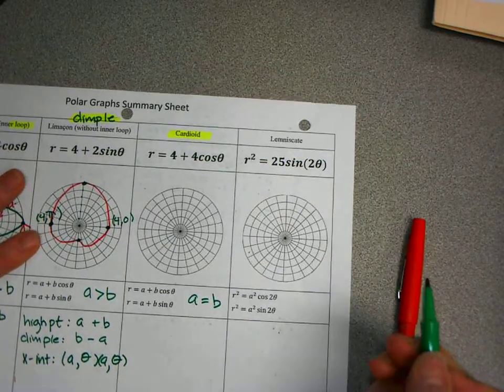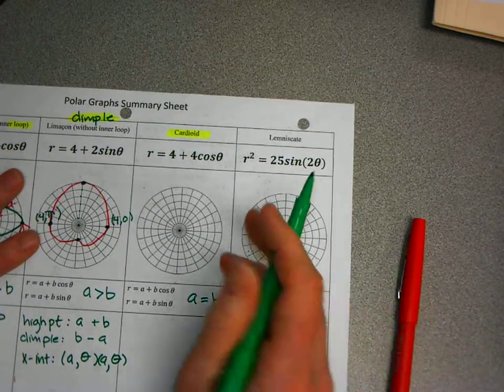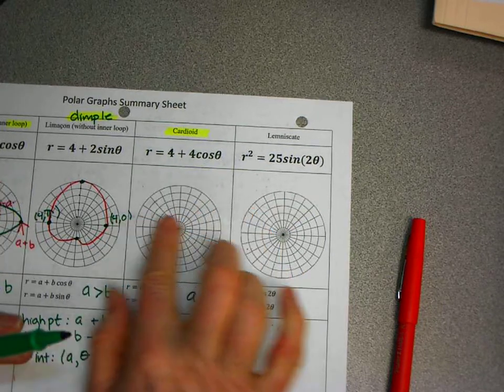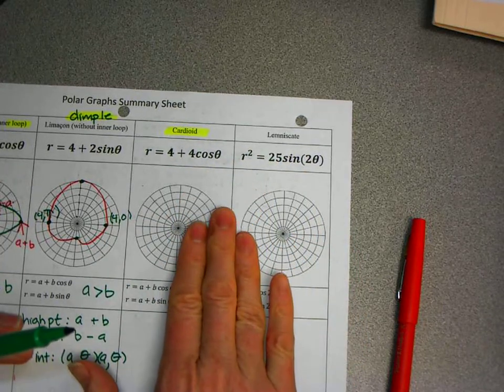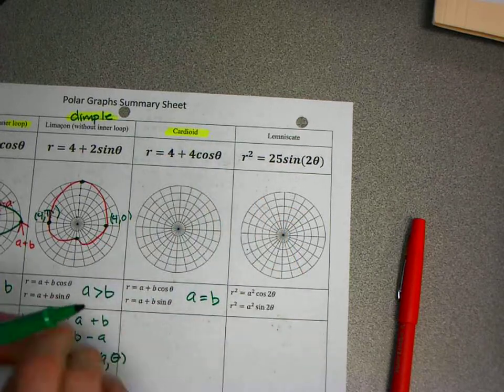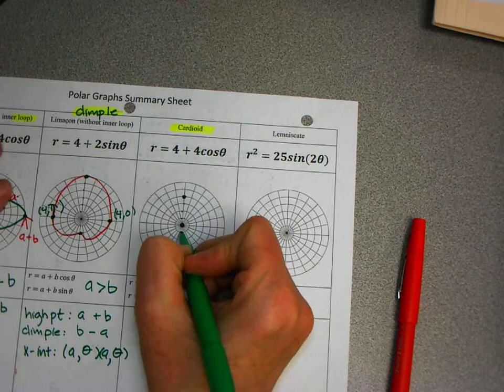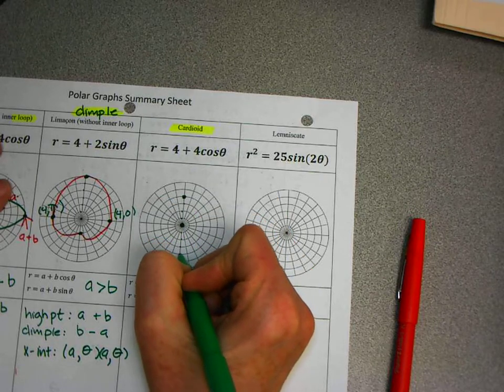Our last one, A equals B. This is going to be a positive cosine cardioid. It's cosine, x-axis, so most of the graph will be on the positive side. The A value is 4, so 1, 2, 3, 4.